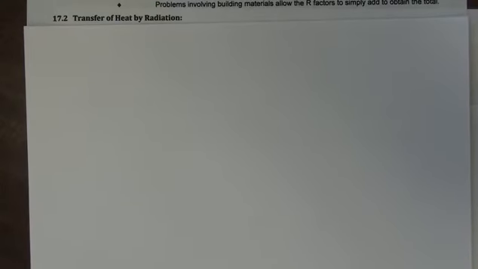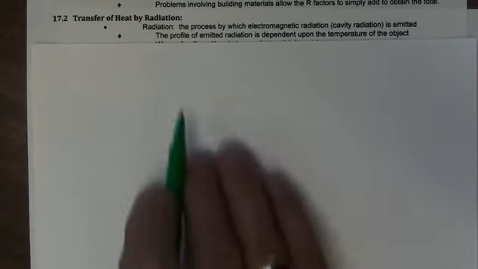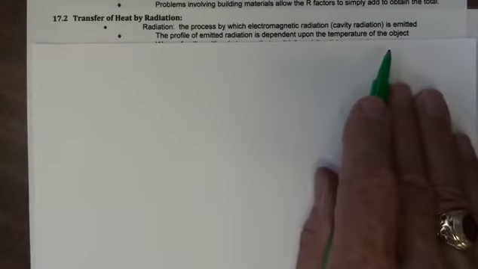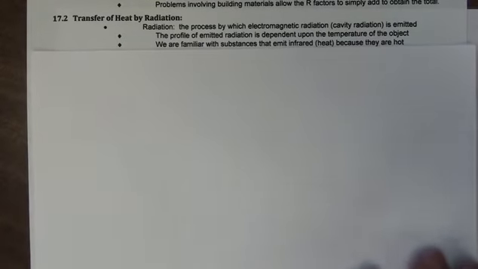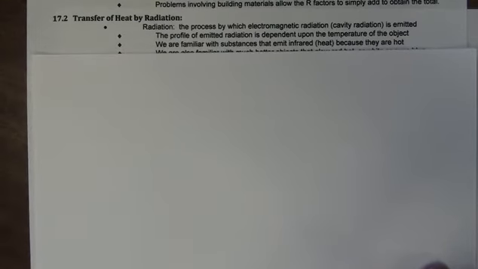Now, how do we absorb or transfer heat by radiation? Well, the radiation is going to be by two processes, the process of emission and the process of absorption. Let's look at this process of emission. The profile of emitted radiation is going to be dependent upon the temperature of the object. And we're familiar with substances that emit the infrared because they're hot.